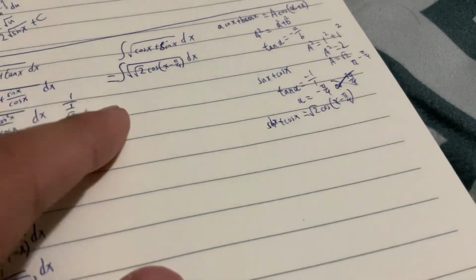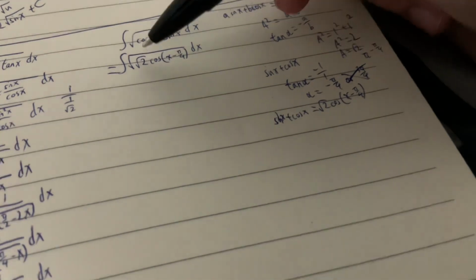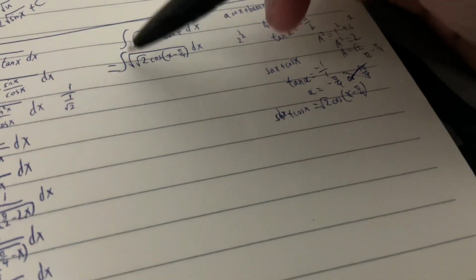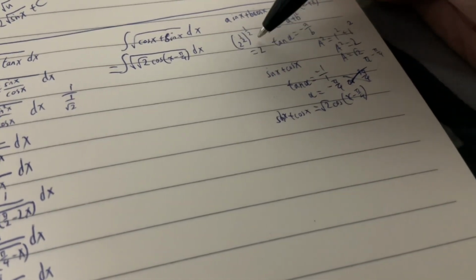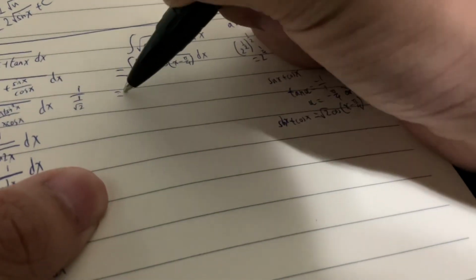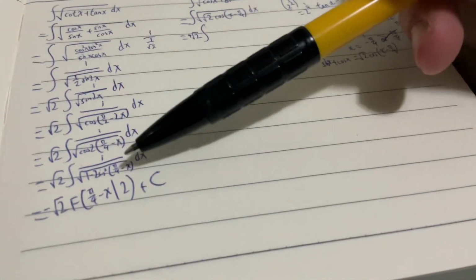And then here I'm going to bring these numbers outside the integral. The square root of 2 is the same as 2 to the 1/2, and then you raise it to another 1/2, so this is equal to 2 to the power of 1 over 4. Let me just write it as the 4th root of 2. Then here just do the same trick.